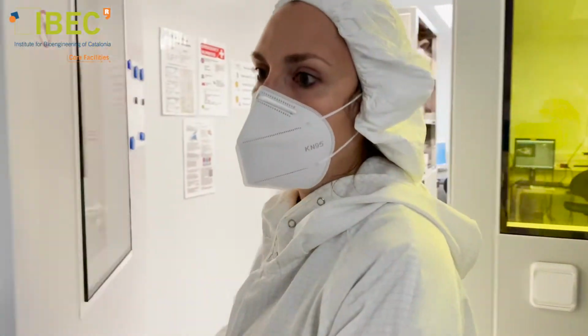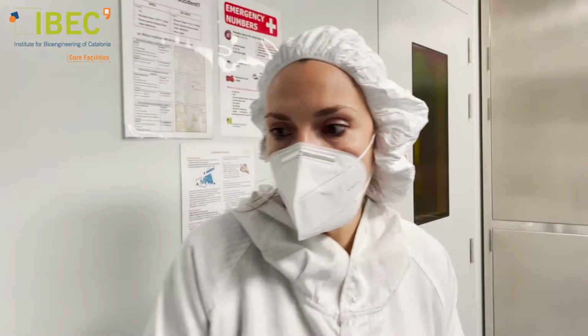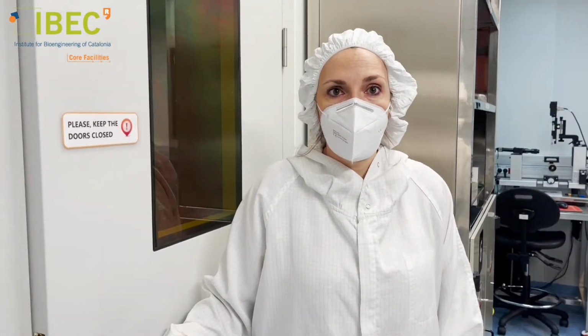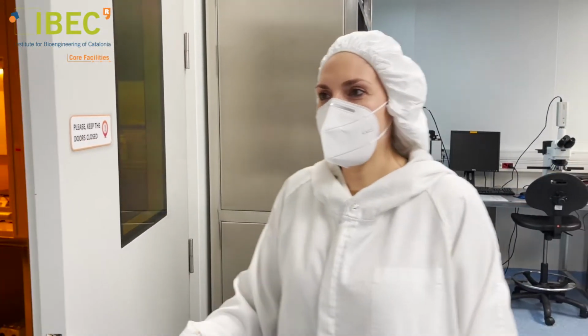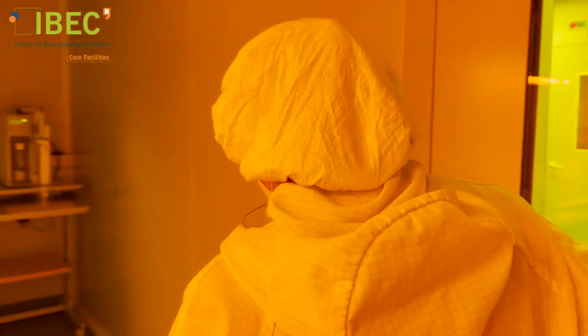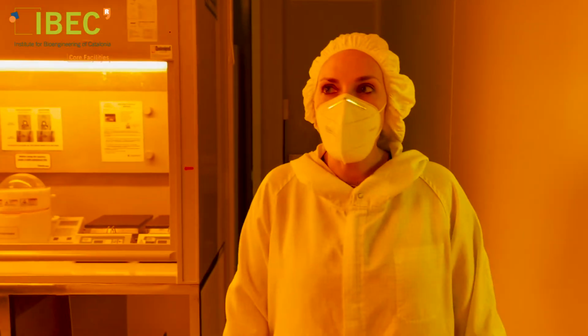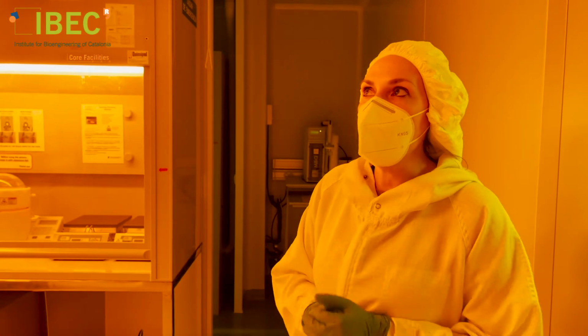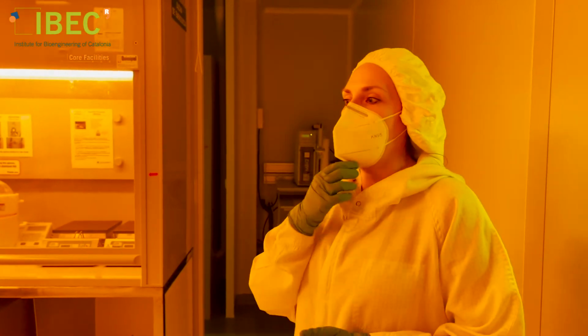Now we will enter the lithography area, which is the cleanest one and one of the most used. So in the lithography area, as you can see, we are working with yellow light.